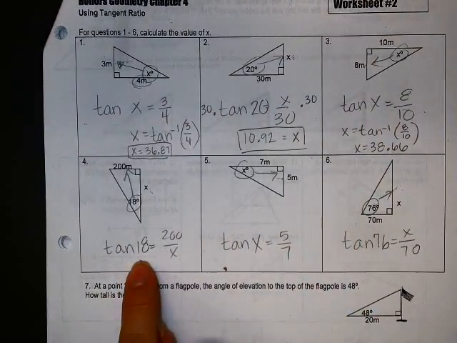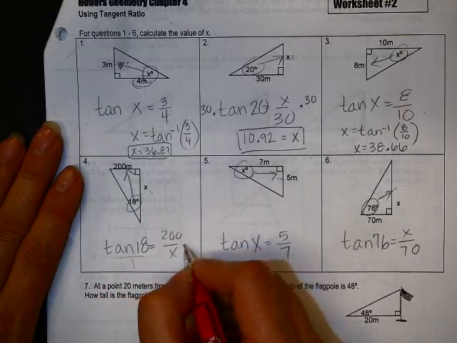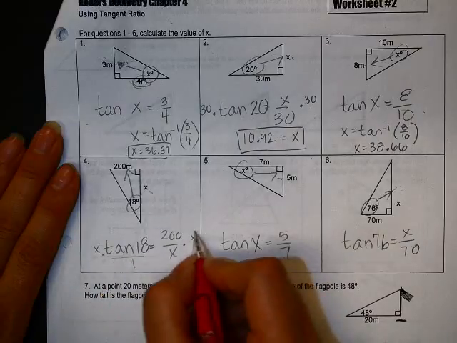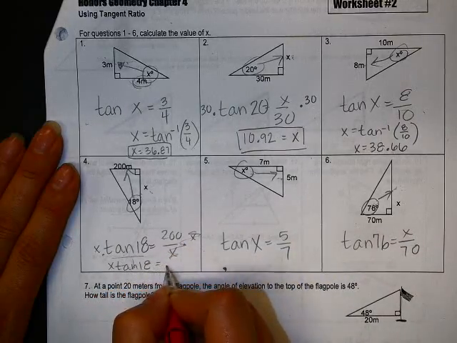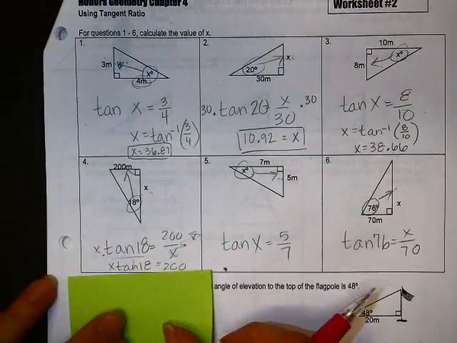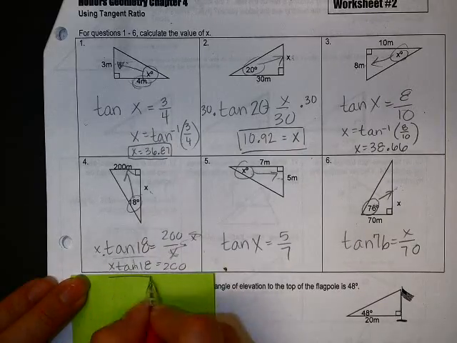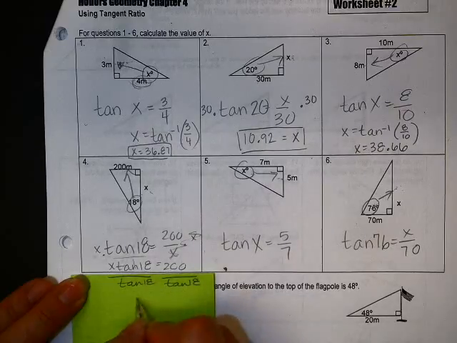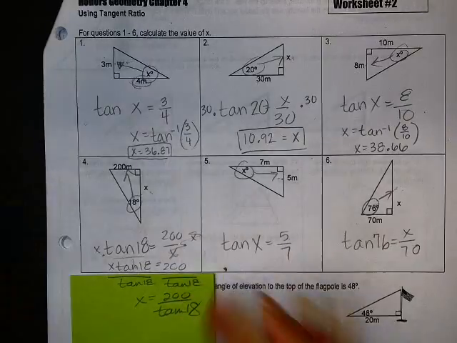Okay, this one here is different. You can either cross multiply or just recognize that you have to multiply both sides by x to get it out of the denominator. So that goes away. You get x tangent 18 equals 200. And then we need to divide both sides by tangent 18. So x equals 200 divided by the tangent of 18.